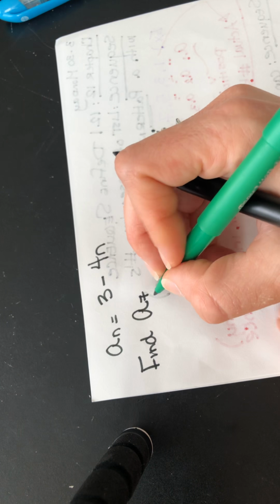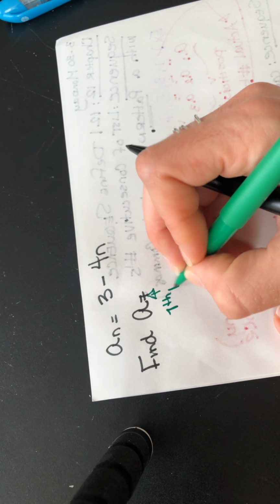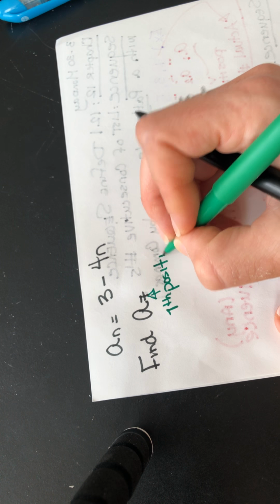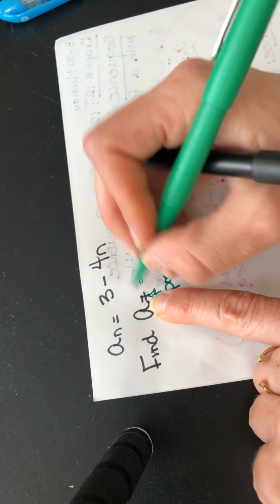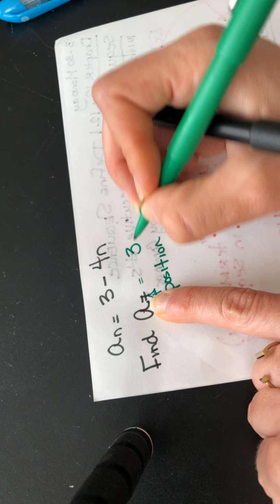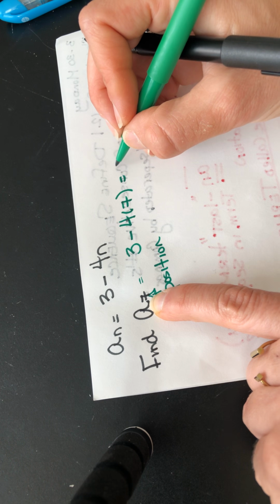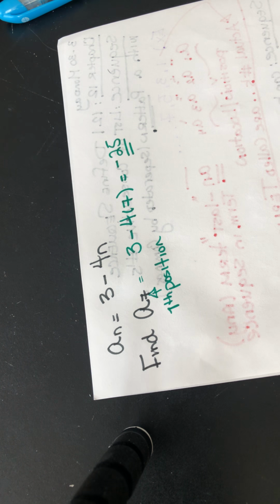What this means is this, again, the 7 is the 7th position. I want to know what is that term. All you have to do, because I told you this explicit rule finds any term, is just substitute the 7 where you see the n. So 3 minus 4 times 7. So you get 3 minus 28, negative 25, and that would be your answer. That is all of 12.1.